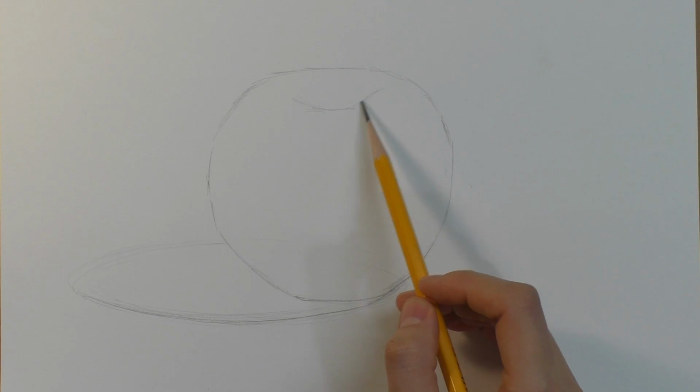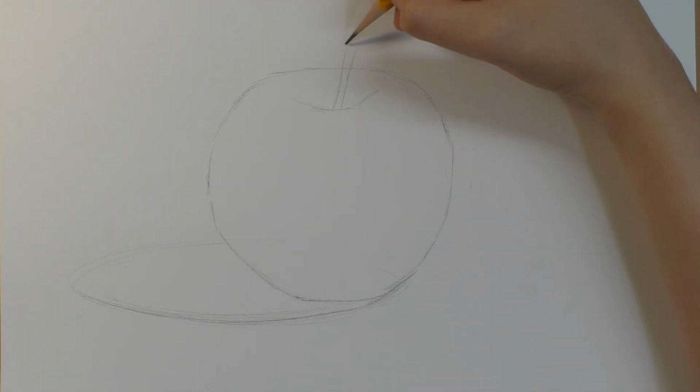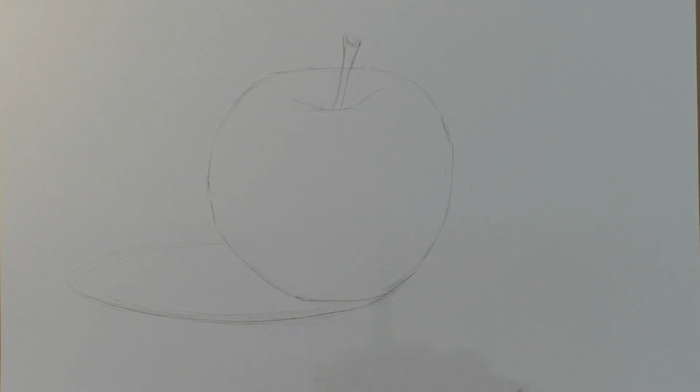Make this line and create the stem. The stem is wider at the top. This is your first step.